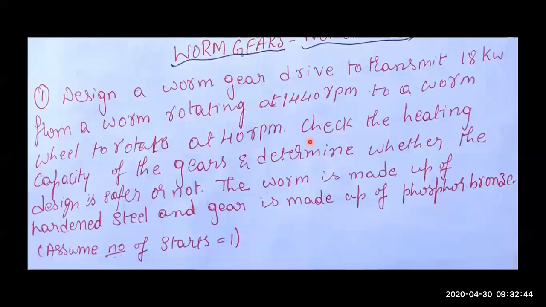Check for heating capacity. So this is what you will be asked primarily in case of worm gear problems. Okay, you can identify even using this. Whenever there are heating or heat dissipation related questions, you can directly relate that to a worm gear. So check for heating capacity and determine whether the design is safe or not. The design is safe or not means you just have to recommend the design and then recommend the amount of cooling required. That's it.